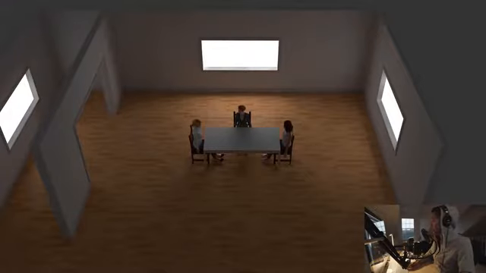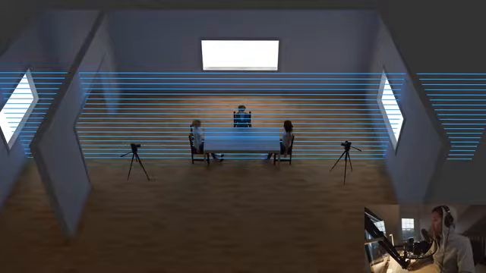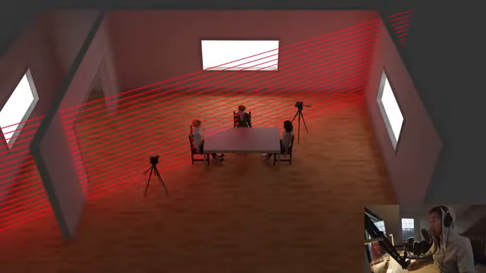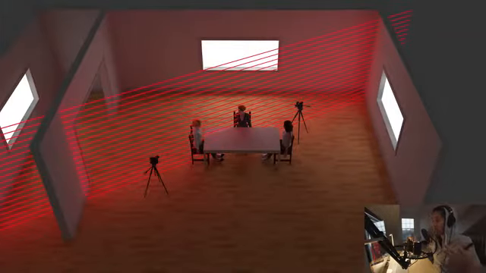Okay, so we're back overhead, and to review, to cover dialogue between the two people right here, we're going to put a line between them and keep the cameras on this side of the line. To cover dialogue between these two people, we're going to draw a line between them and again keep the cameras on this side of the line.